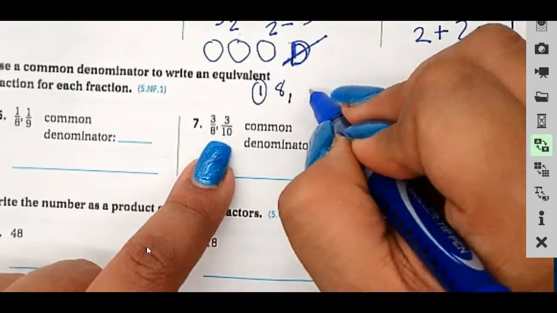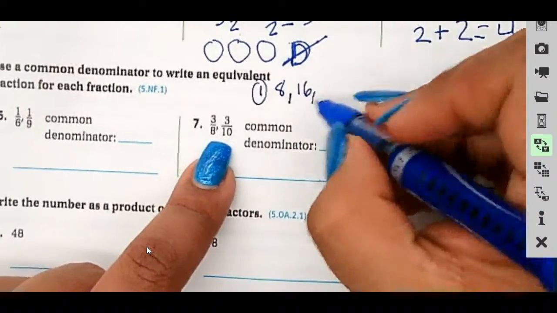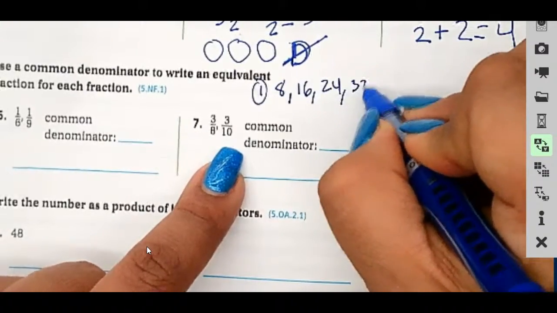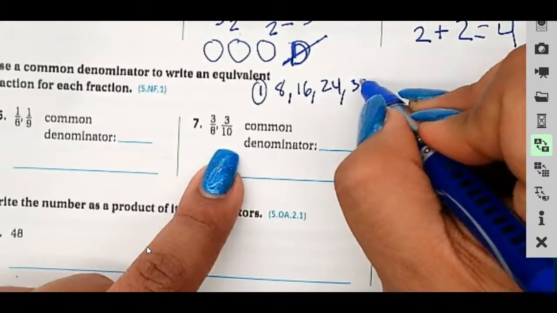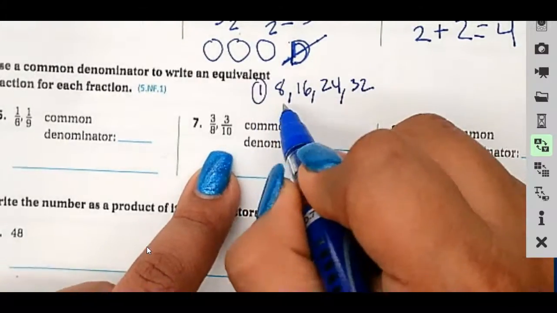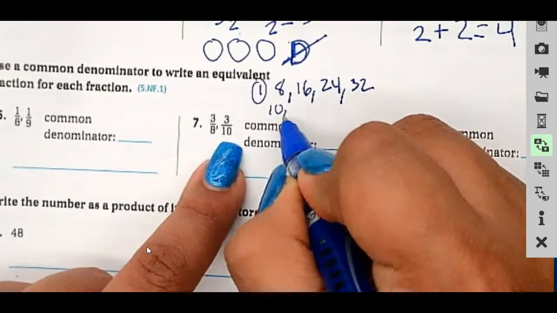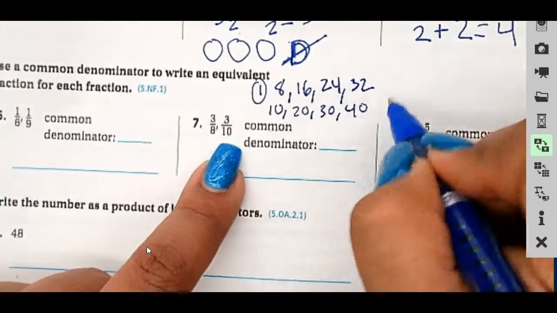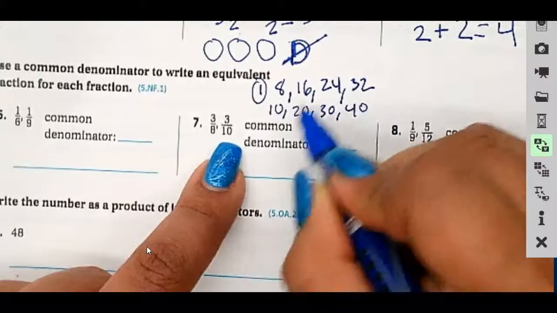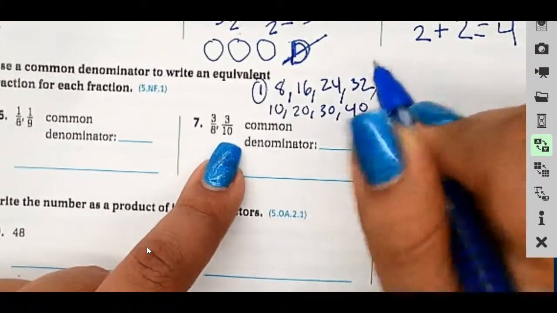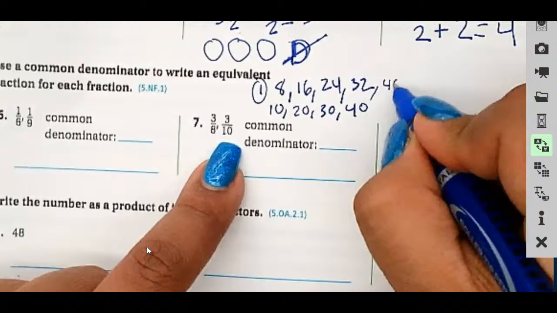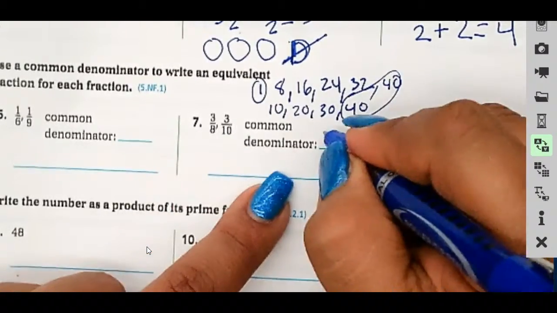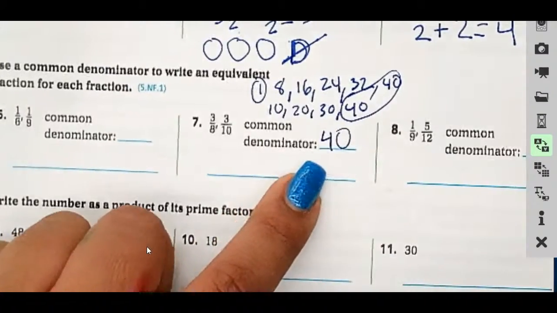The multiples of 8 are 8, 16, so I'm just counting by 8: 16, 24, and 32. Then we have our multiples of 10, so we count by 10: 10, 20, 30, 40. Oh, I don't see any common multiples, so that means I need to keep going. My next number would be 40. Oh, there it is. I just found the common denominator. So my common denominator is 40. That's my first part of the question.